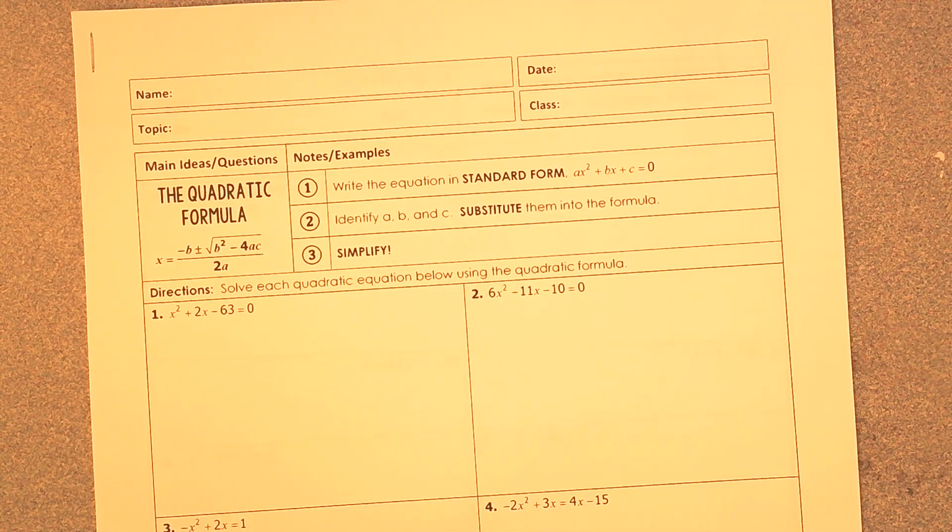It's really easy, but you have to be careful about substituting it in. Watch out for your signs, etc. Don't try to do all of it at one time because that's how you make mistakes.